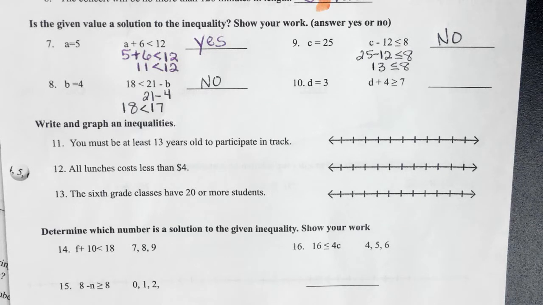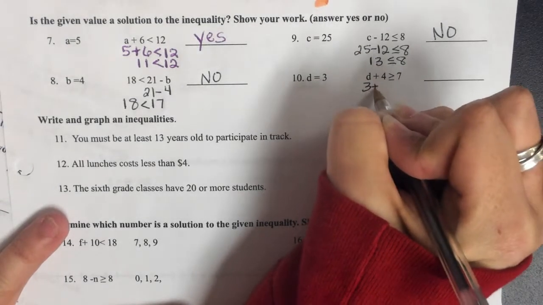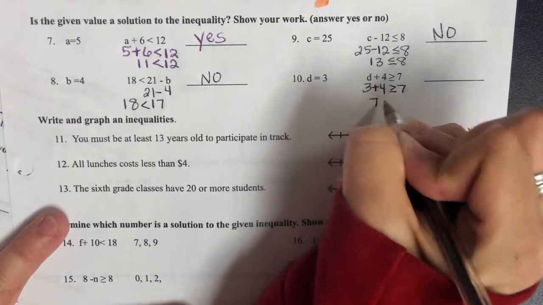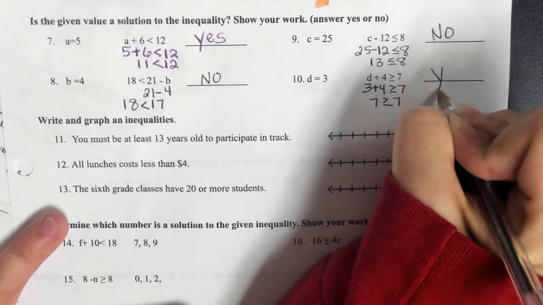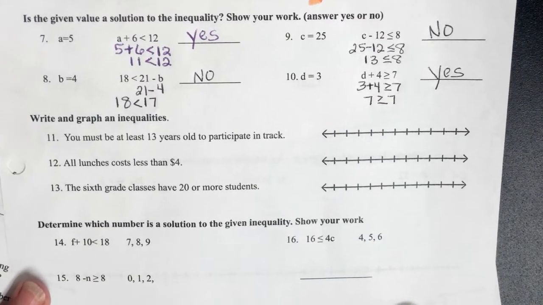Got her door cracked. I got mine cracked. So I hear everything. Okay, so D is 3. I'm just going to put a little 3. Is 7 greater than or equal to 7? Yes. Okay, so that is how you do that section.